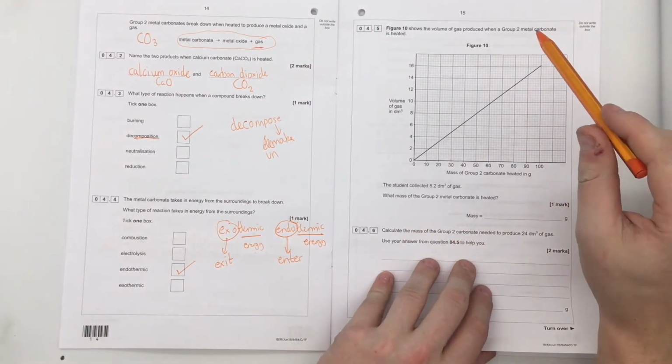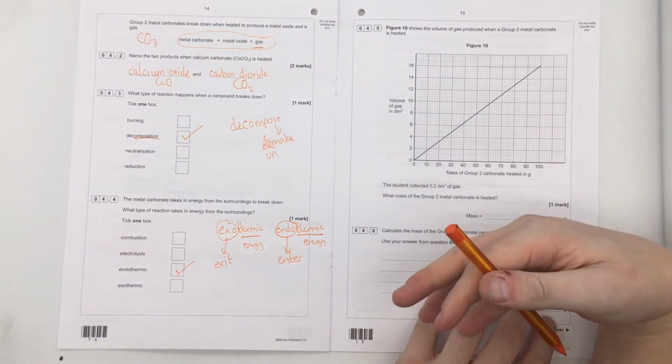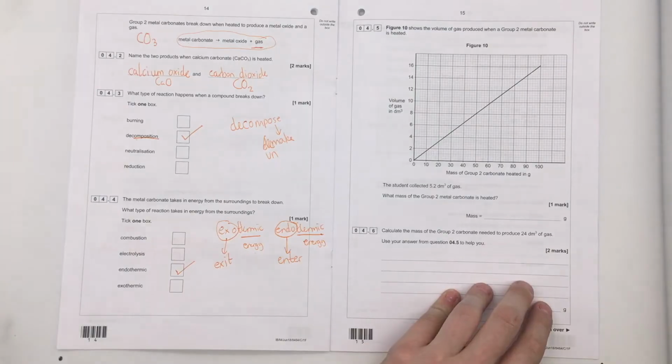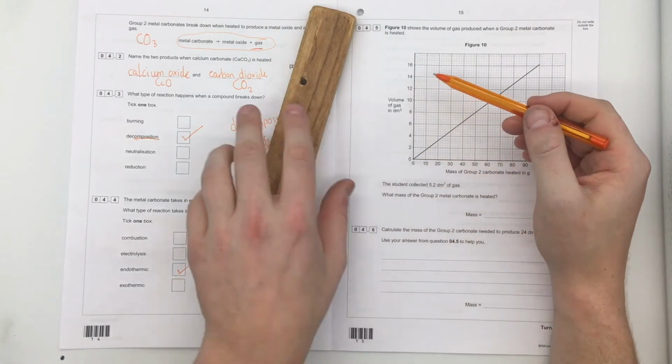Figure 10 shows the volume of gas produced when a group 2 metal carbonate is heated. Okay. A student collected 5.2 decimeters cubed of gas. What mass of metal 2 carbonate is heated? Right. So, whenever we're using a graph, we want to make sure that we're really just following things really neatly. And in fact, I haven't got a ruler to hand, but I have got a block of wood. Don't know why. As you do. So it collected 5.2 decimeters cubed of gas. So I'm going to look up this way.